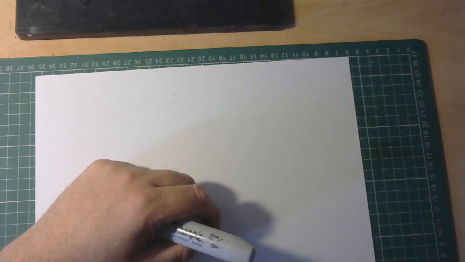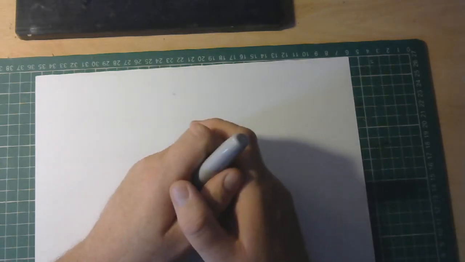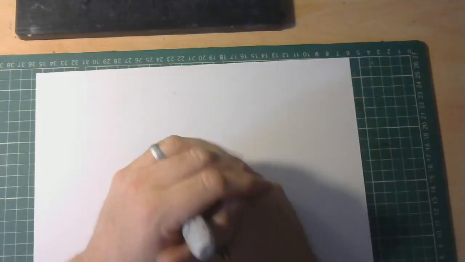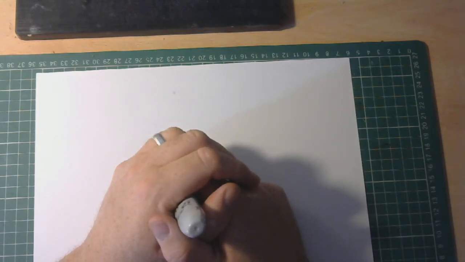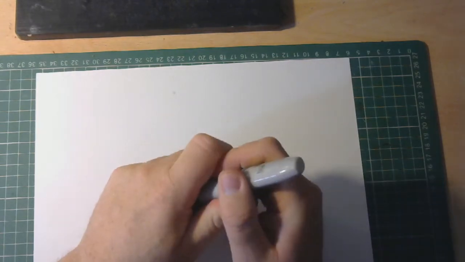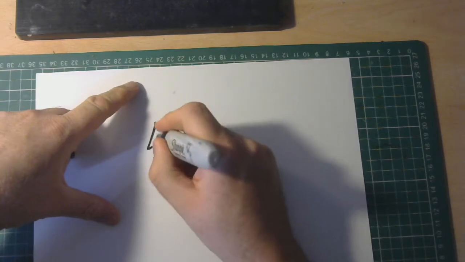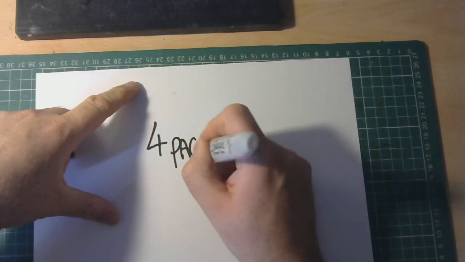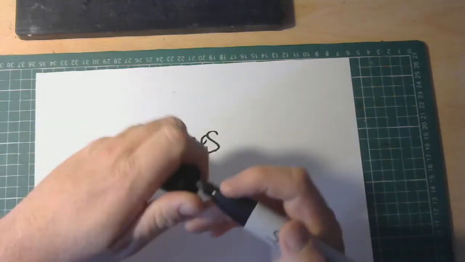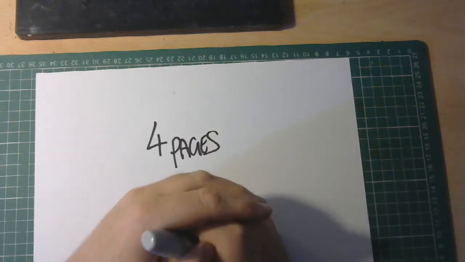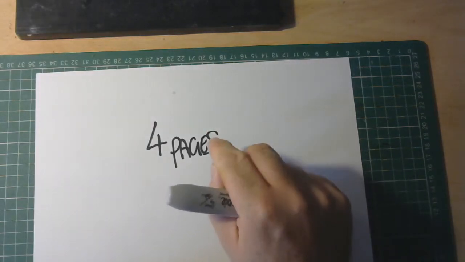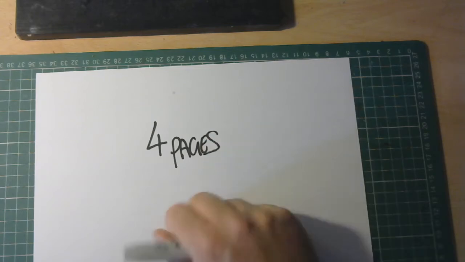So today, I just want to briefly touch upon a concept or an idea which I think writers are forgetting. This is a writer's episode, and it's this: 4 pages. Really important that we start thinking about stories in chunks of 4 pages.